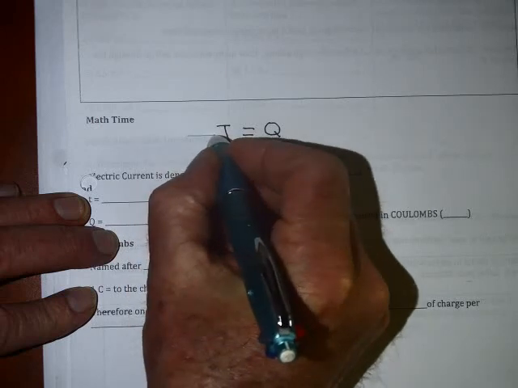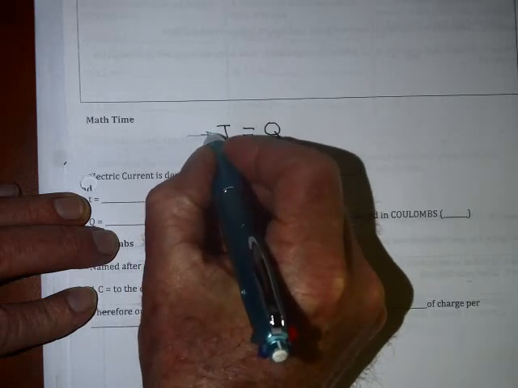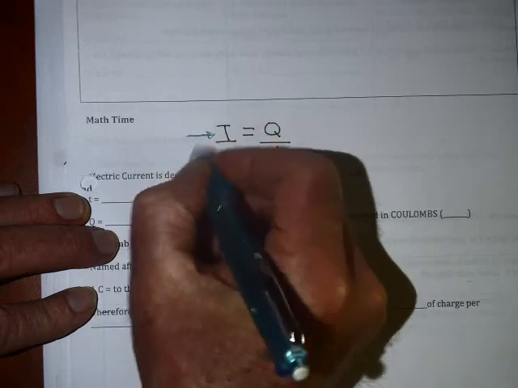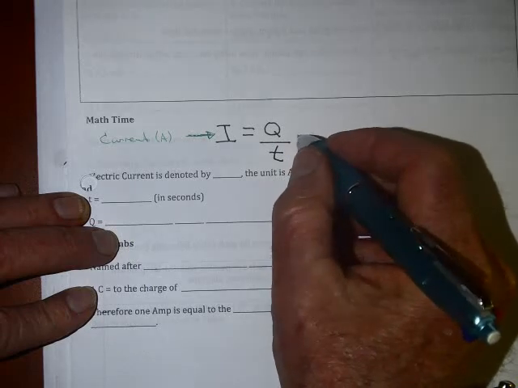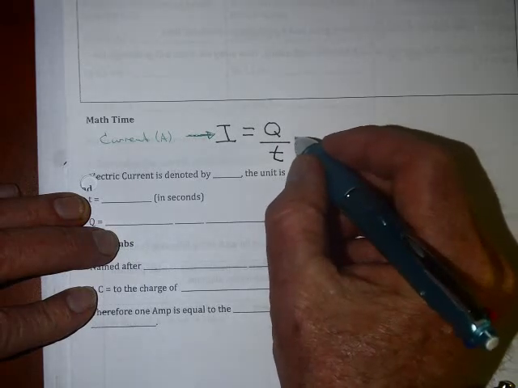I is current. Current is measured in amps.